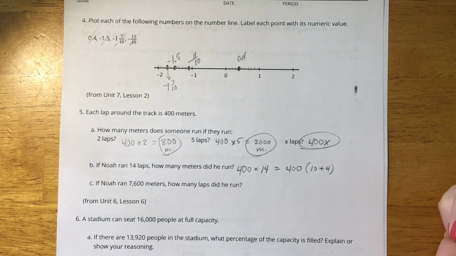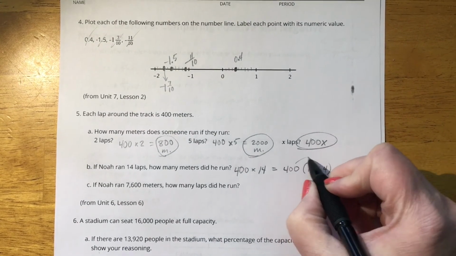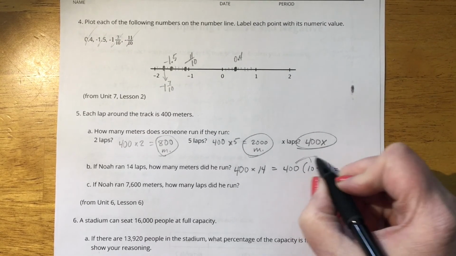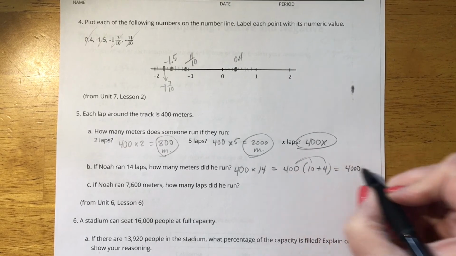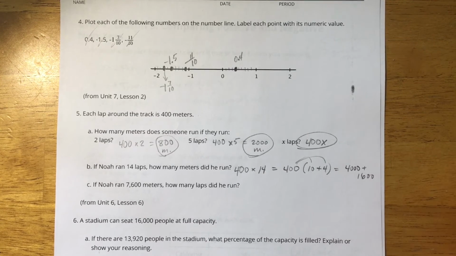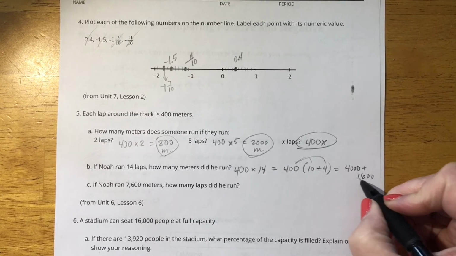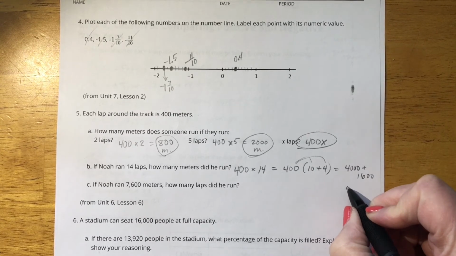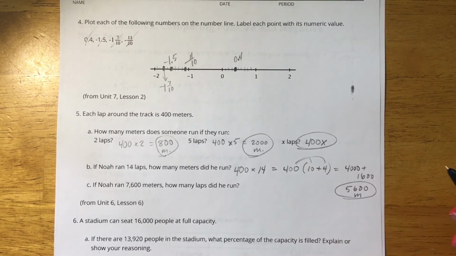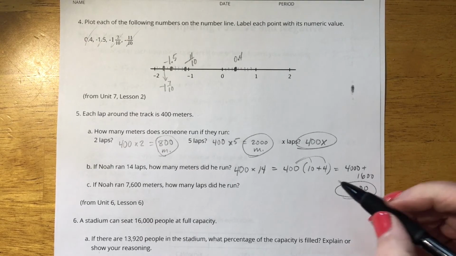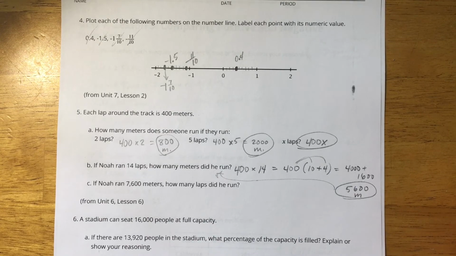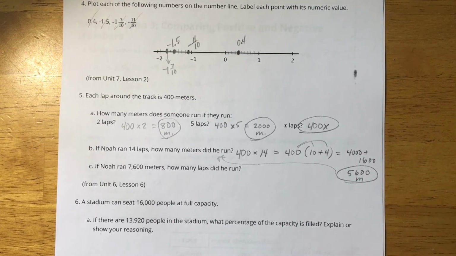Remember this trick from last unit? Let's practice it. 400 times 10 is 4,000. 400 times 4, 4 times 4 is 16 with 2 zeros, so 1,600. 4,000 plus 1,600 would be 5,600 meters. There's my answer for part B. I might have to do a little arrow over to that, right? Okay. So far, so good.